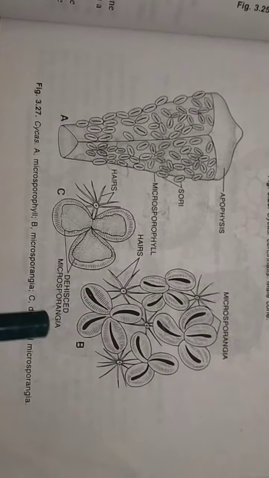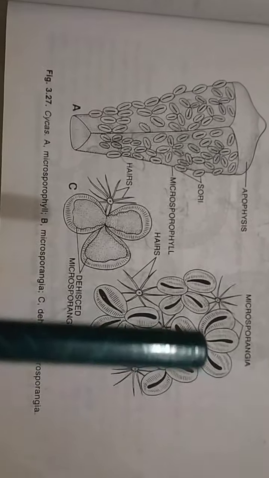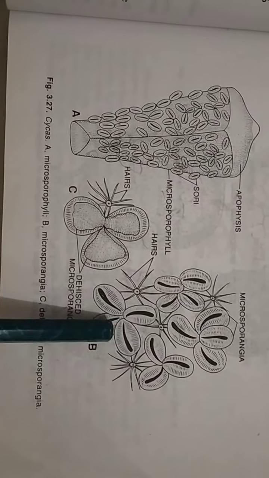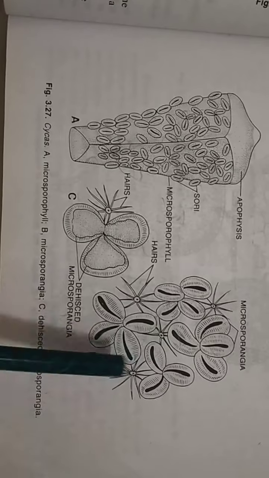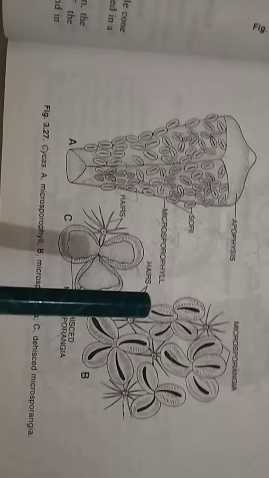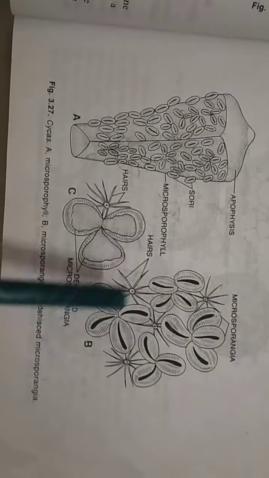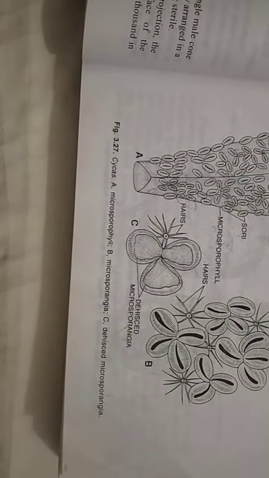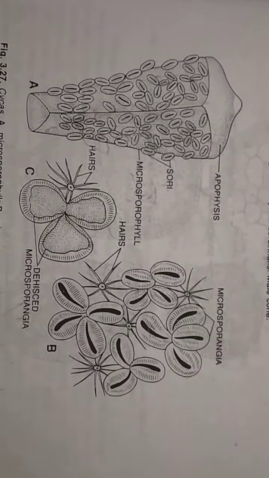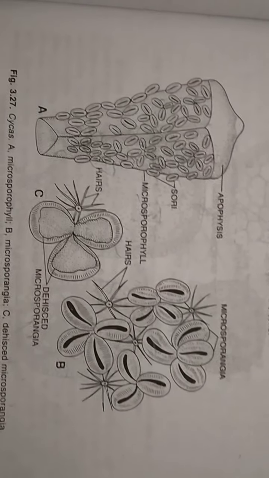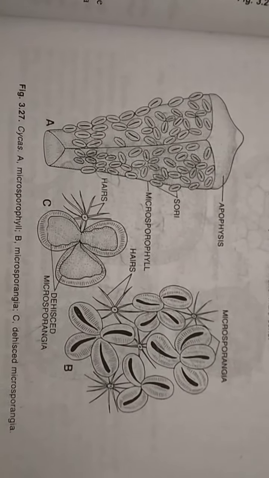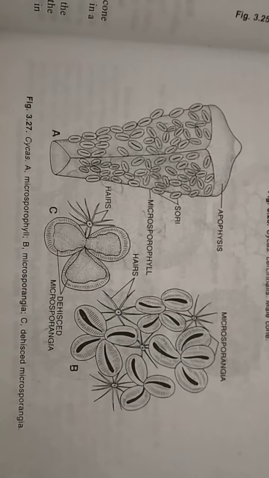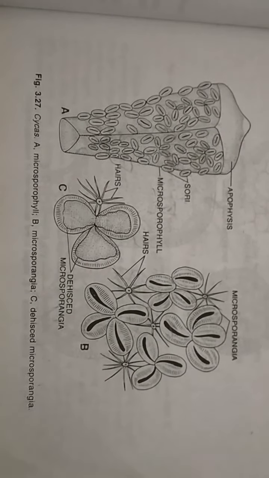Each microspore, which you see here, develops into the 3-celled male gametophyte. You can see the 3-celled male gametophyte here. The microspores are formed inside the microsporangium itself, and this microspore develops into a 3-celled male gametophyte.